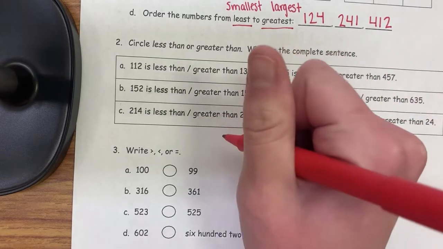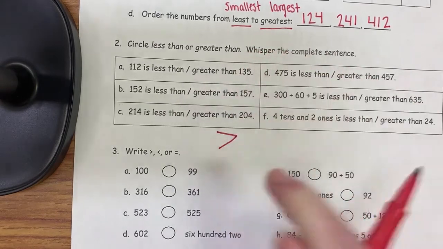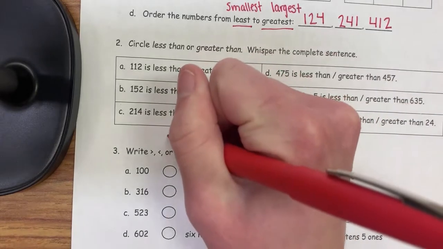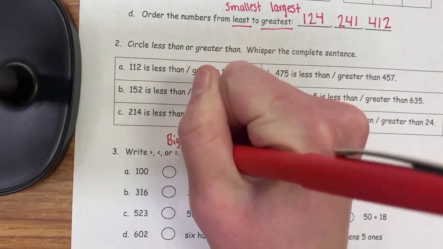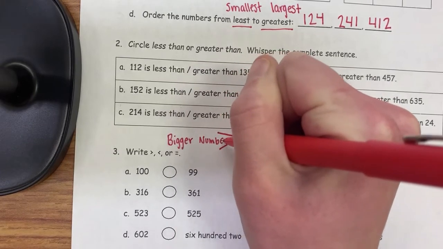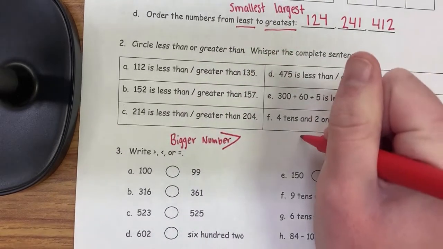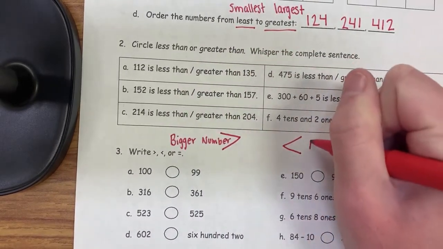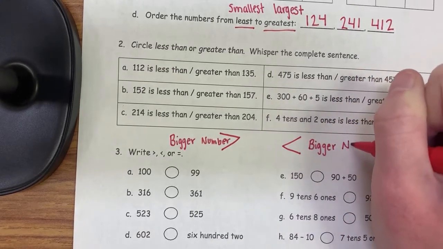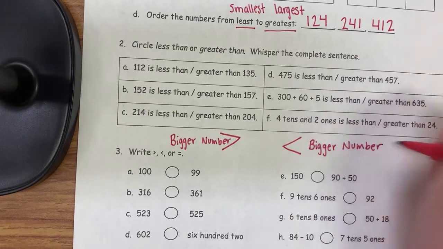So remember the open end, so this part right here, wants to eat the bigger number. So then if it was facing this way, we would want our bigger number on the right side.